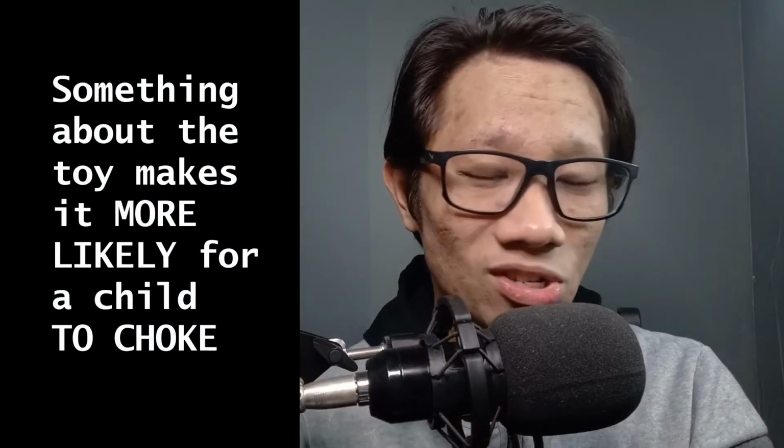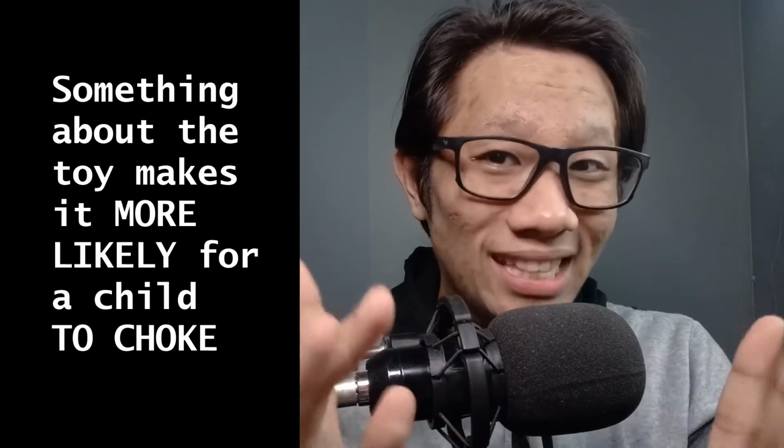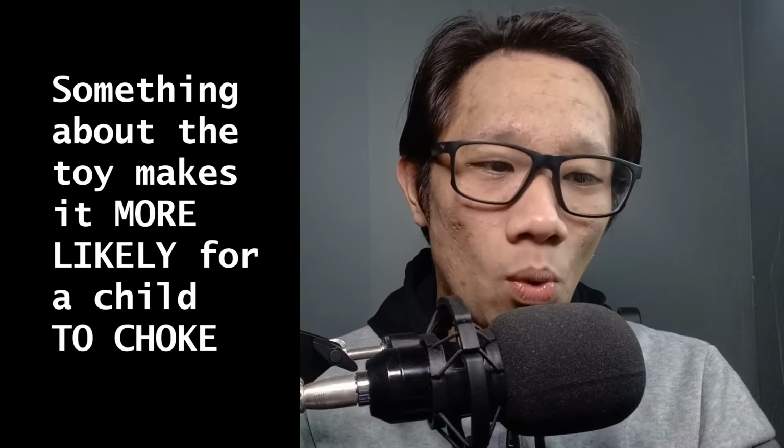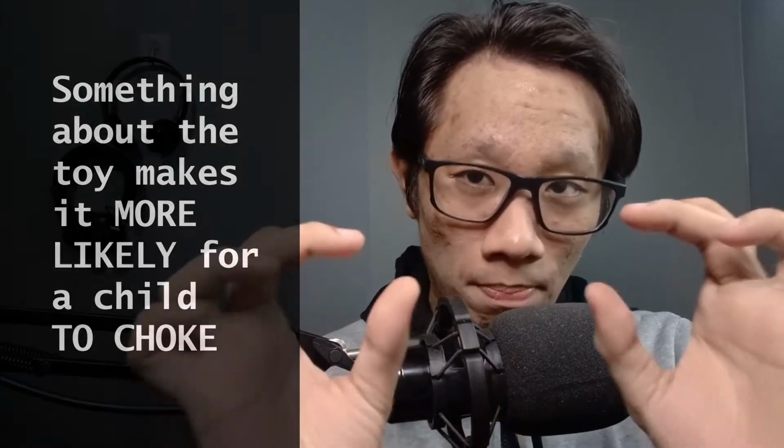What is that peril? That peril is choking. Because a toy has small parts, by the very nature of the part itself, it is small. Therefore, it is more likely that the child could put it in their mouth and swallow it, causing them to choke. That's why it's considered a hazard.